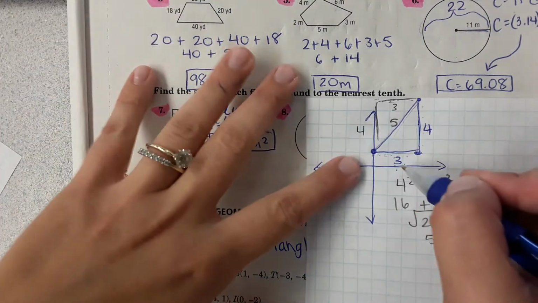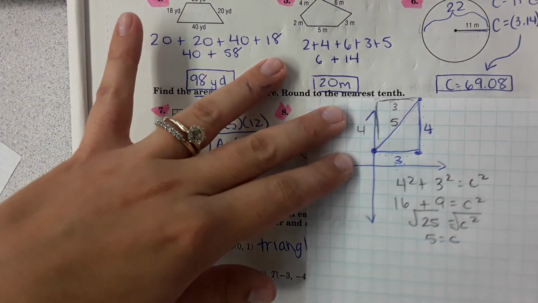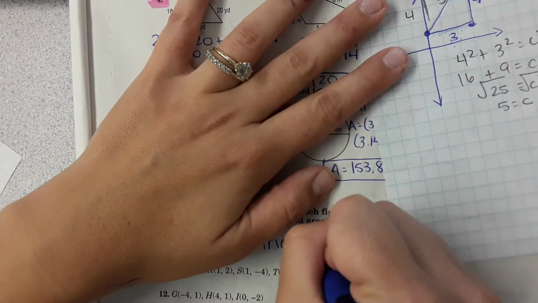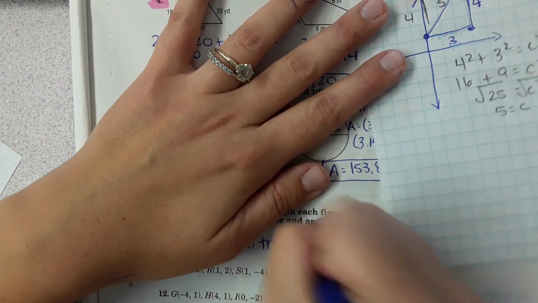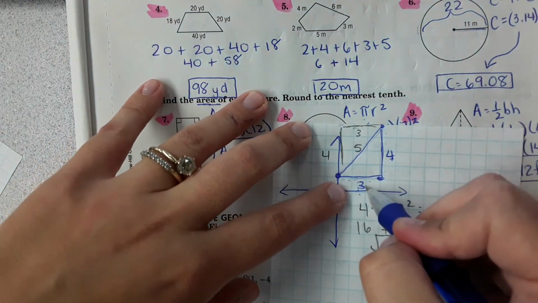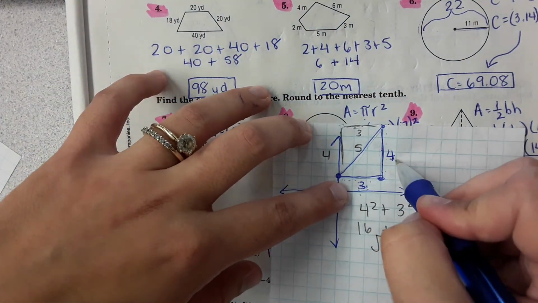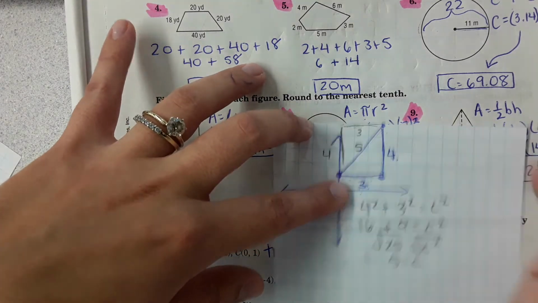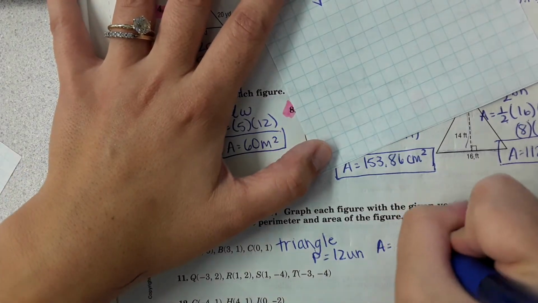Okay, so perimeter would be 3 plus 4 plus 5, which is 12. And then area of this thing would be base times height, 3 times 4, divided by 2, which would be 6 units. So 6 units squared.